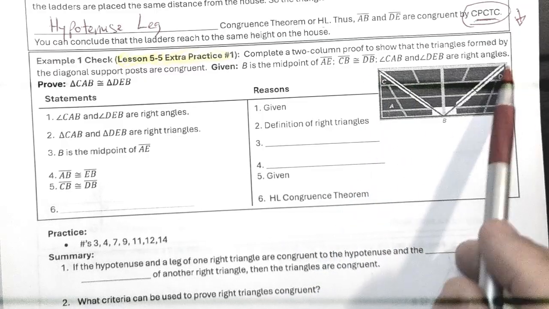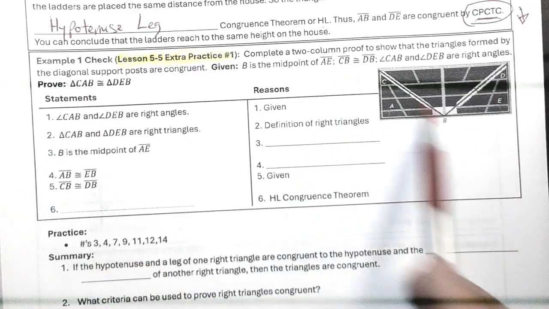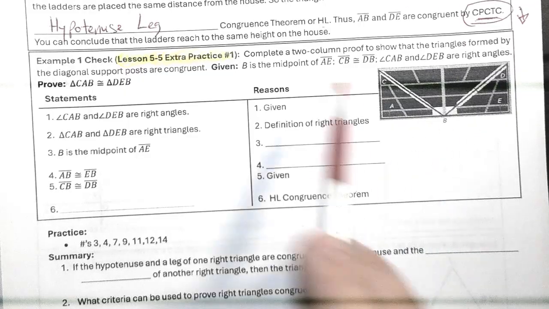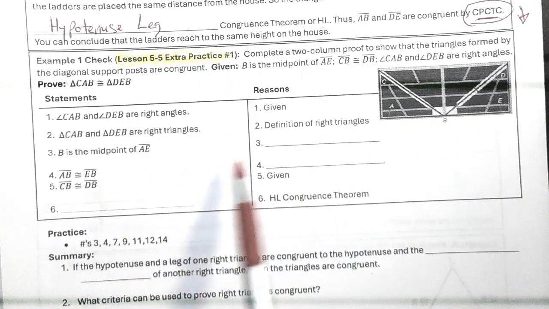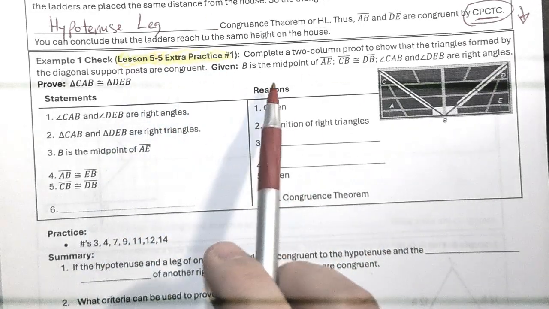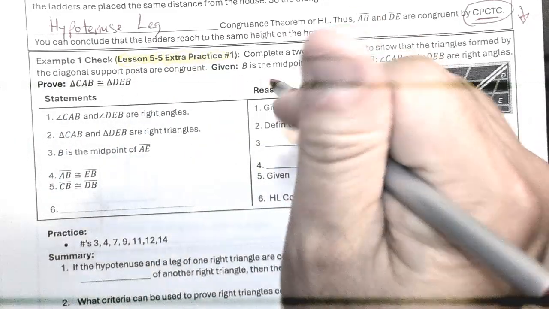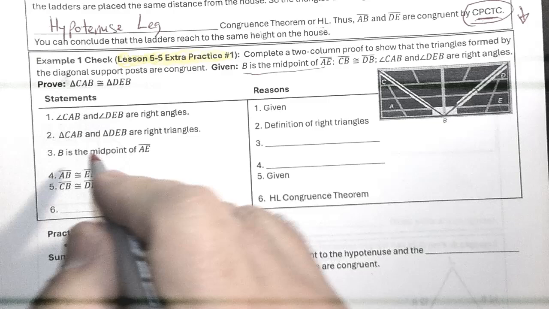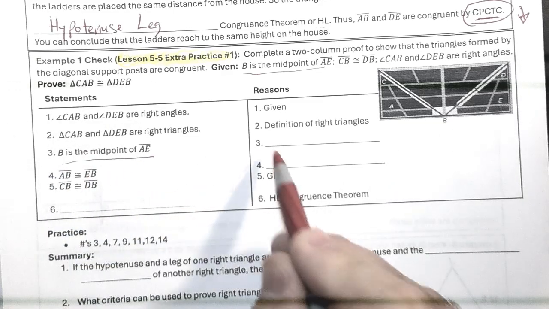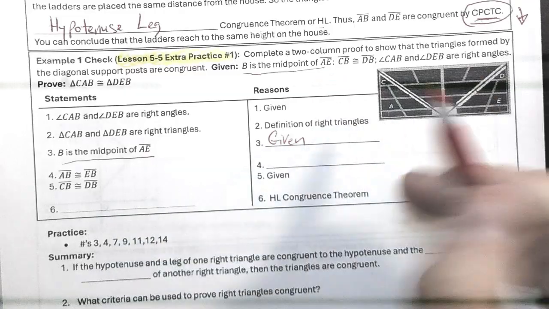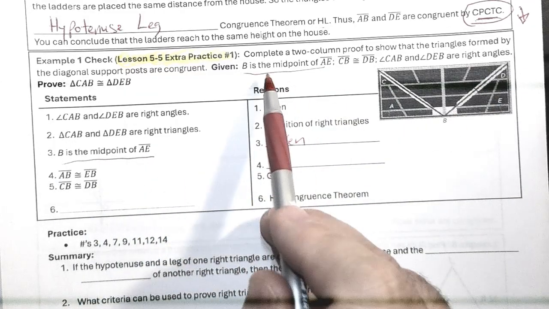So, that's these guys. Remember, diagonal goes this way. This is horizontal. This is vertical. This is diagonal, either way. So, this way and this way. All right, so they are congruent. B is the midpoint, so we've got B as the midpoint of AE. Here's a blank, so we can just go ahead and know that that's given. Kind of look as you go.